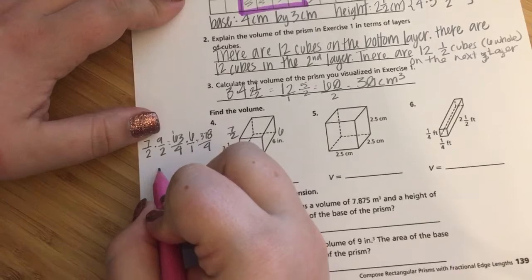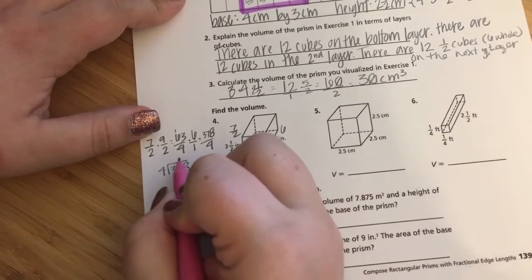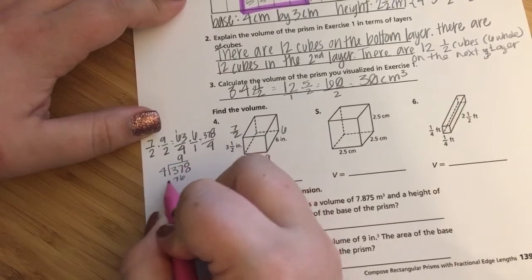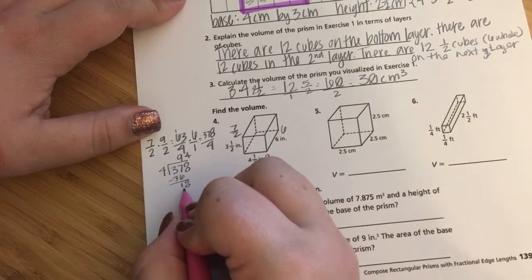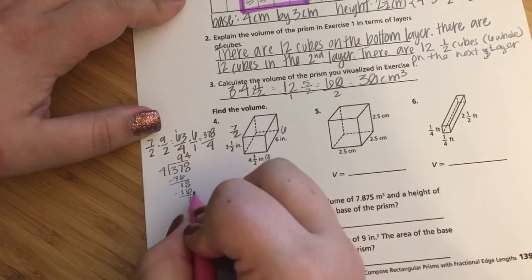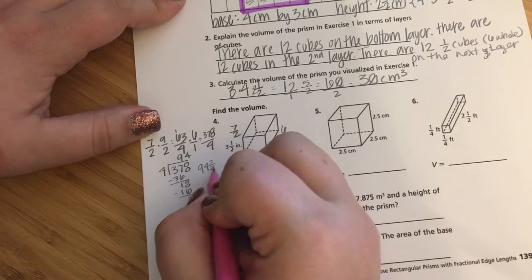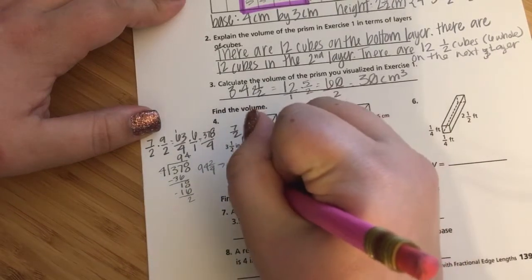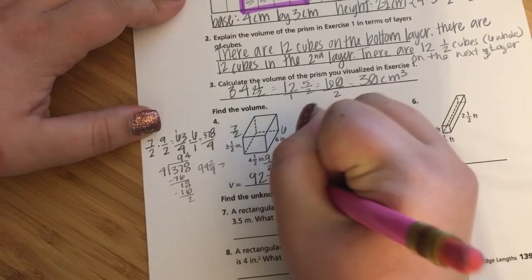So 6 over 1, 378 over 4. 4 goes in there 9 times, 36. Bring down the 1, 18. 4 goes in 18 4 times, 16. So this would be 94 and 2/4, so 94 and 1/2. So my total volume is 94 and 1/2 inches cubed.